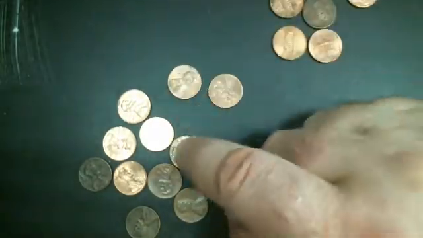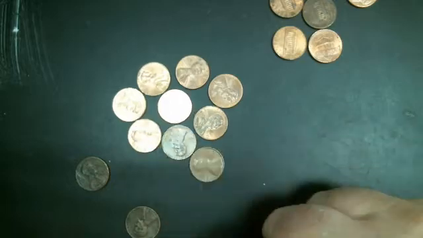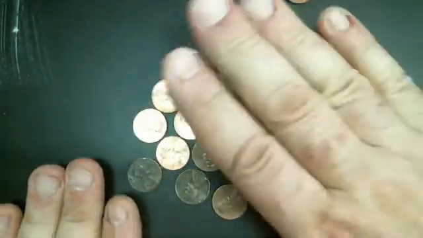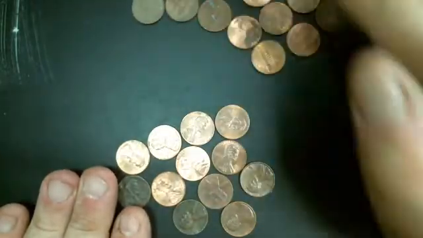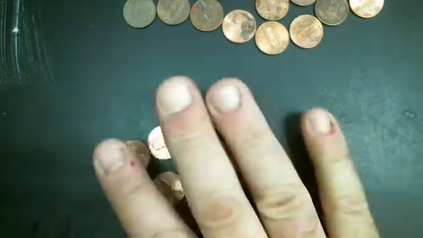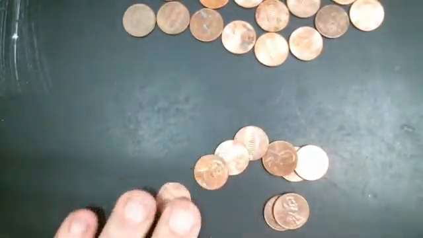The heads are 1, 2, 3, 4, 5, 6, 7, 8, 9, 10, 11, 12 of them. And the tails, those are ones that represent the lead atoms. Those stay off to the side. I just pick up the ones that are heads up that represent the uranium. That was 12 of those. They now have a 50-50 chance of turning into heads or tails.